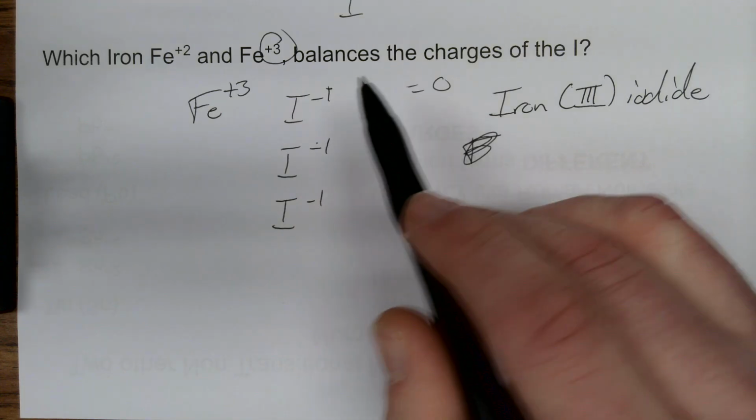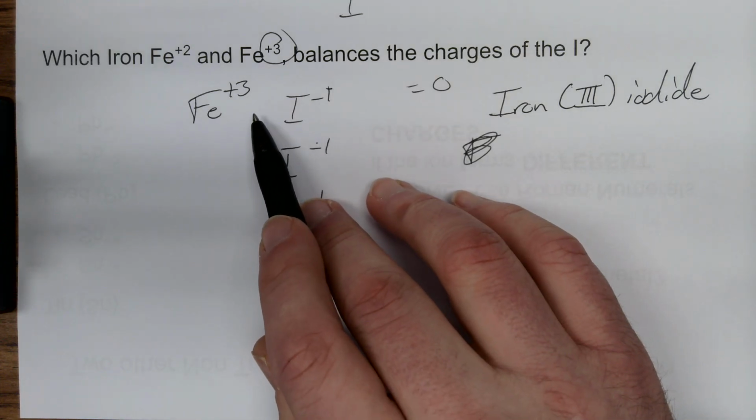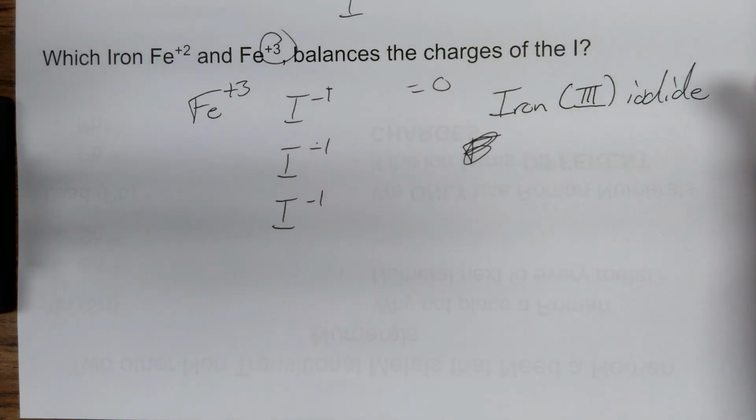Does everybody see how I got iron 3? Let's do another one together.